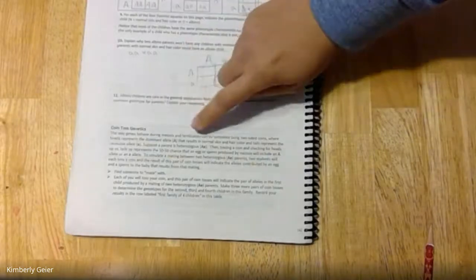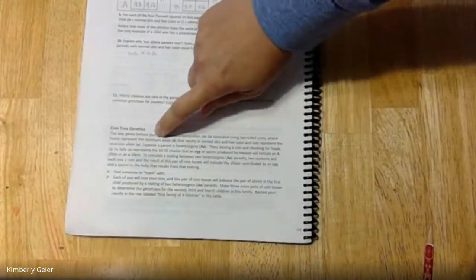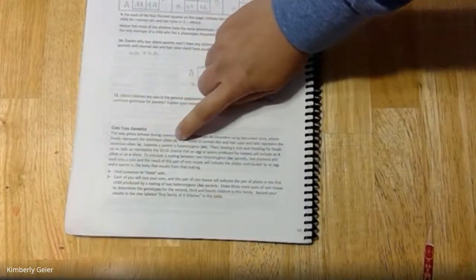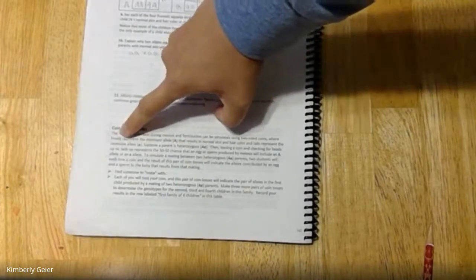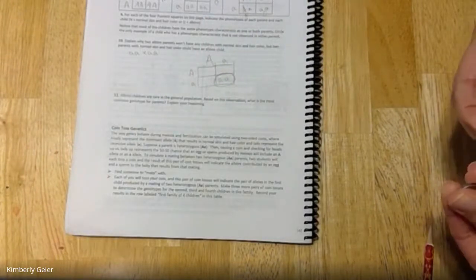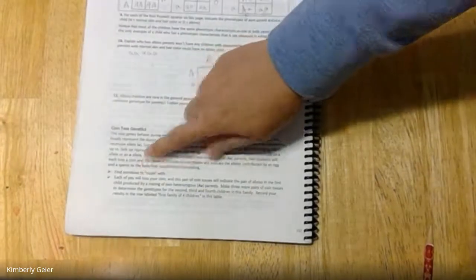All right, now for this section, we're going to look at some coin tosses. In this, you're going to use the 2 coins that I gave you in class, or any 2 coins that you've got, and we're going to have a dominant allele. Big A is going to be heads, and a recessive allele, little a, is going to be tails. So you're going to have to do both of the flips instead of following the directions of finding someone to be your partner. So you're just going to figure out both parents.